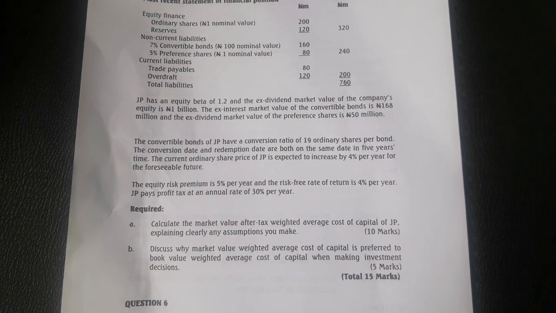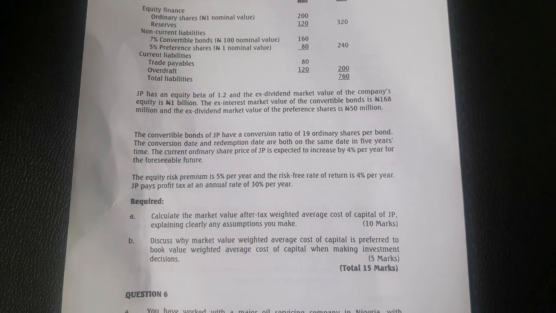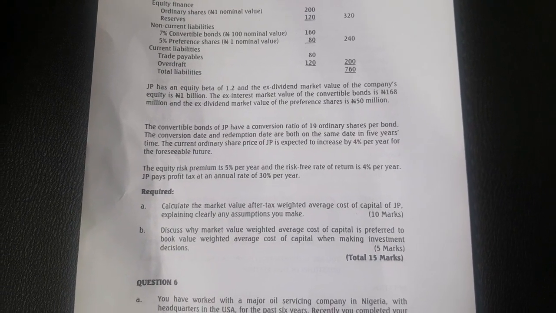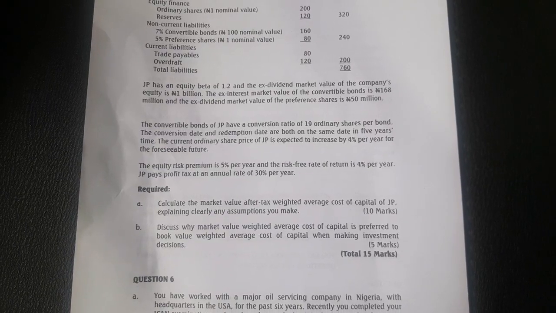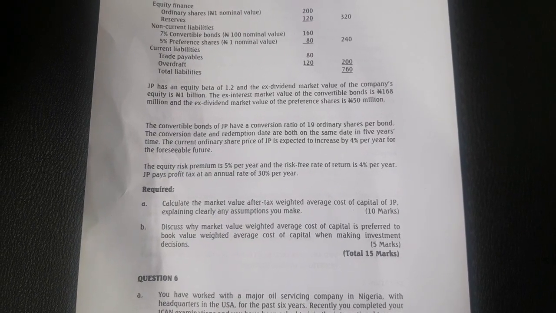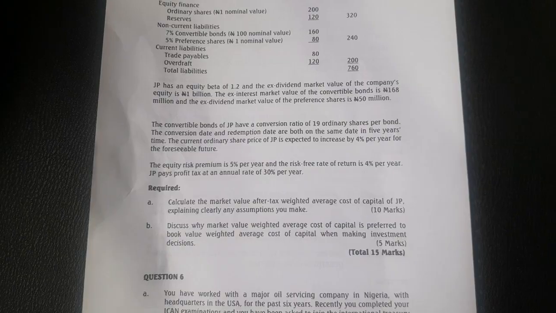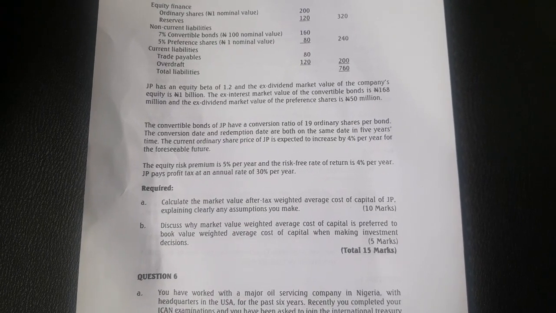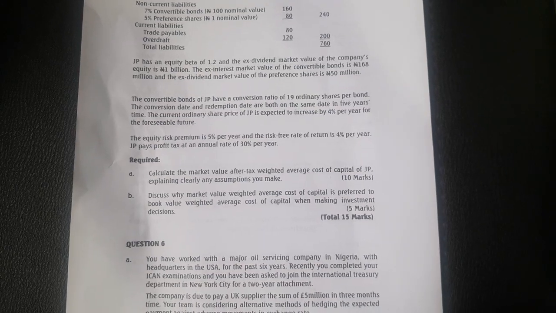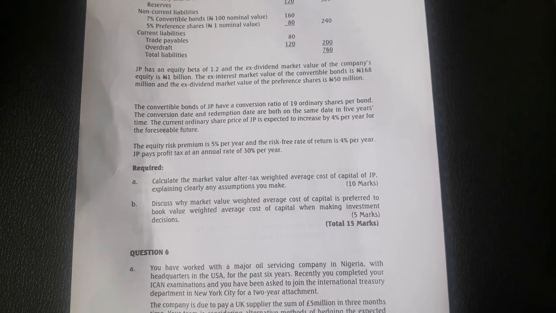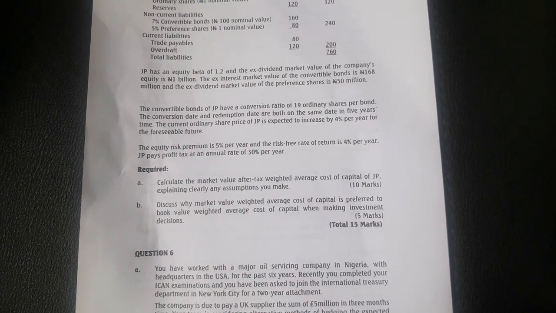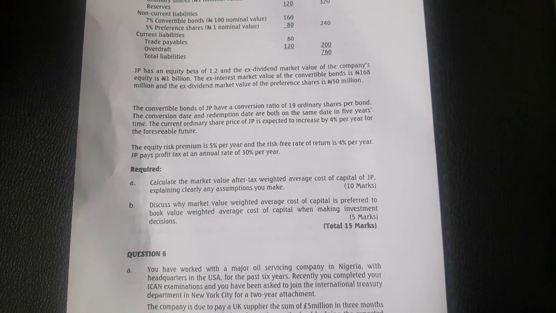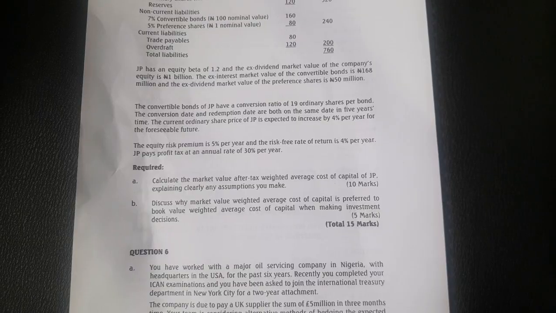JP has an equity beta of 1.2 and the ex-dividend market value of the company's equity is ₦1 billion. The ex-interest market value of the convertible bonds is ₦168 million and the ex-dividend market value of the preference shares is ₦50 million. The convertible bonds of JP have a conversion ratio of 19 ordinary shares per bond. The conversion dates and redemption dates are both on the same date in 5 years' time.